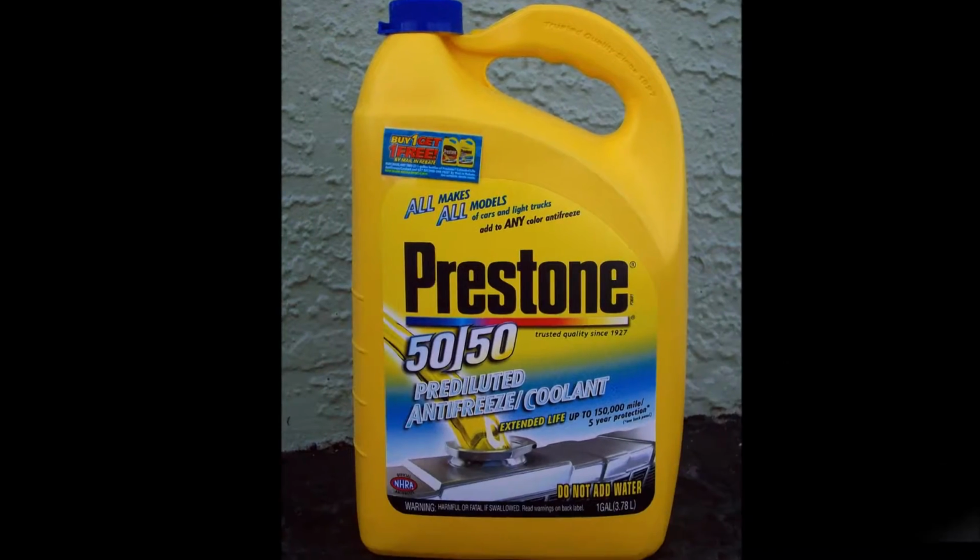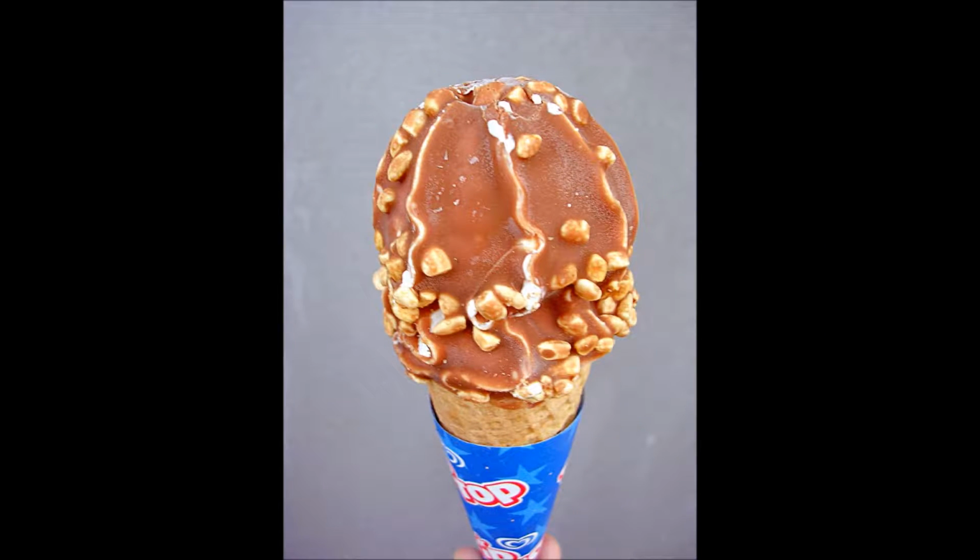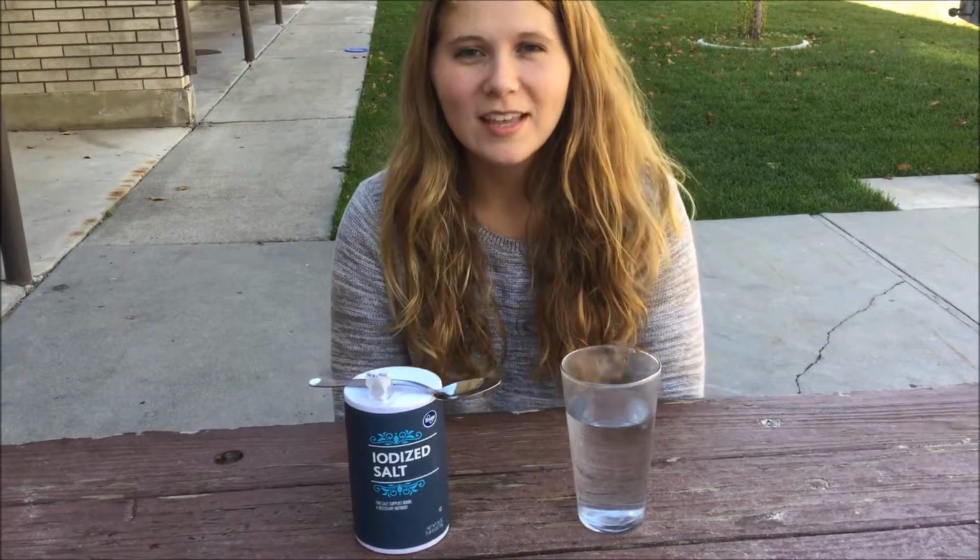Ever put antifreeze in your car? Well, that has to do with colligative properties too. It's even because of colligative properties that we have ice cream. So what are colligative properties? Colligative properties have to do with solutions.